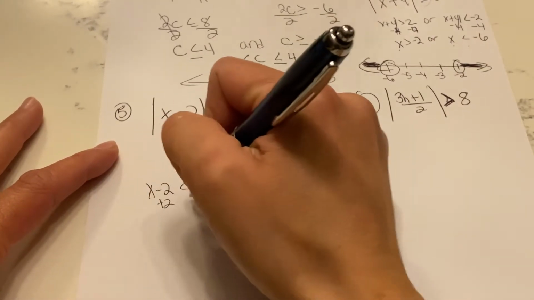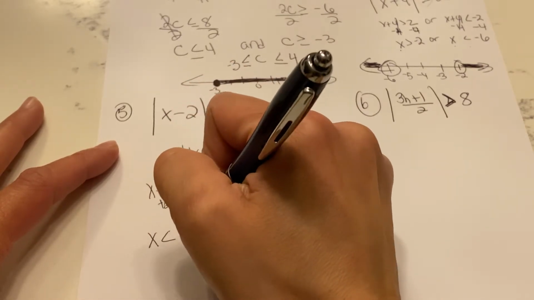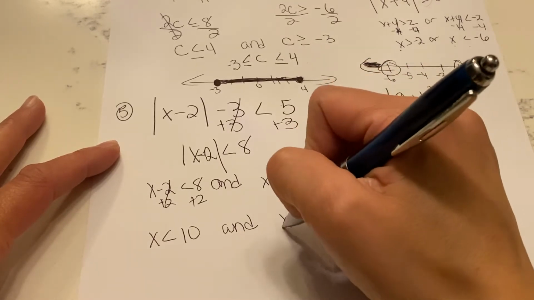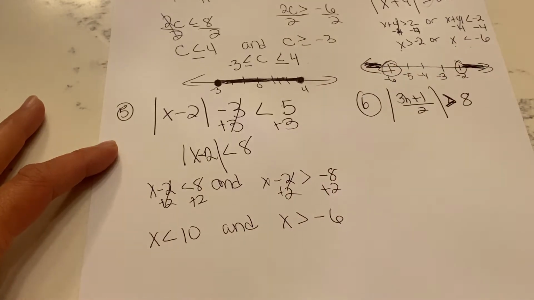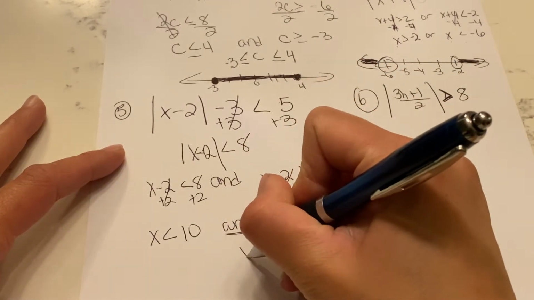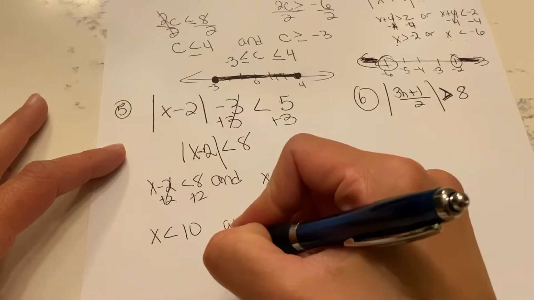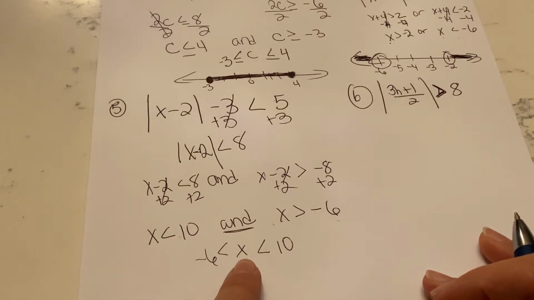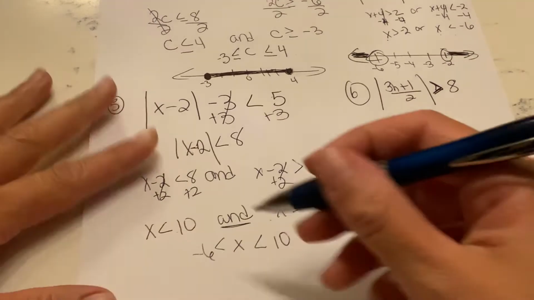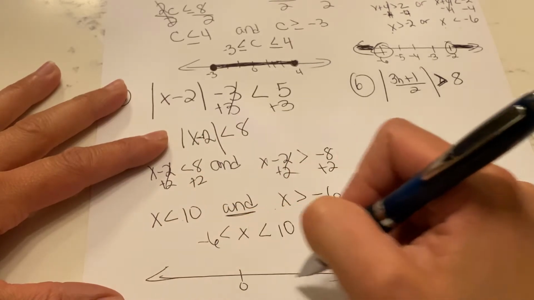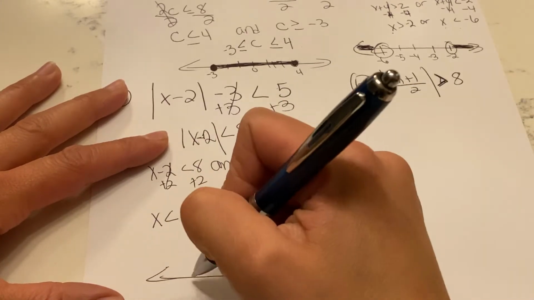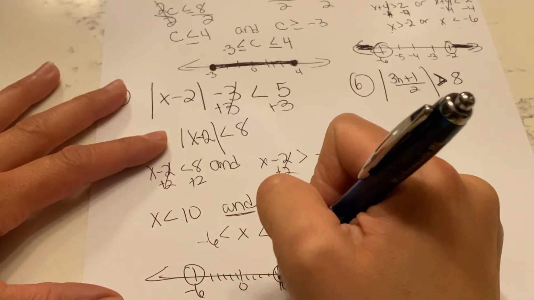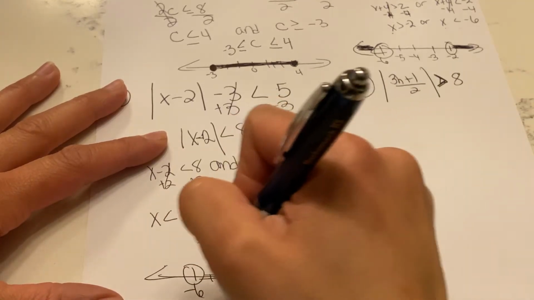So you will add 2. X is less than 10. And add 2. You get X is greater than -6. Because this is an and, you're going to write X in the middle. Smaller number on the left, greater number on the right. So this tells you it is everything in between -6 and 10. On the number line, 0 is over here, 10, let's say, is here, -6 is over here. Everything in between.